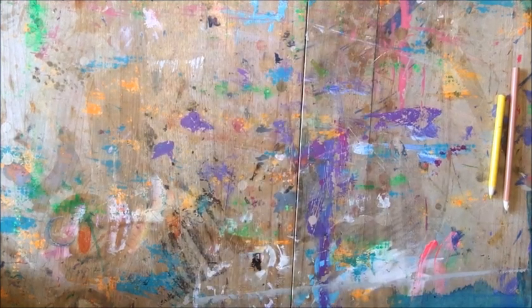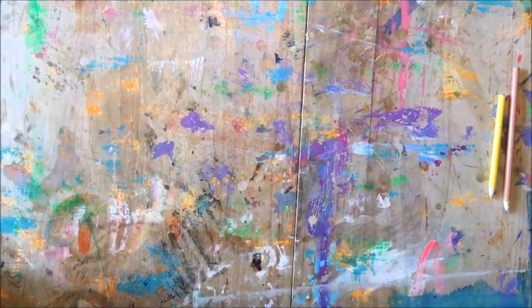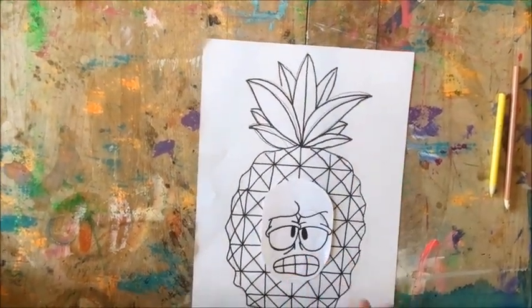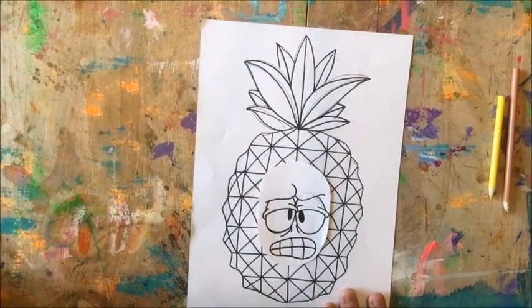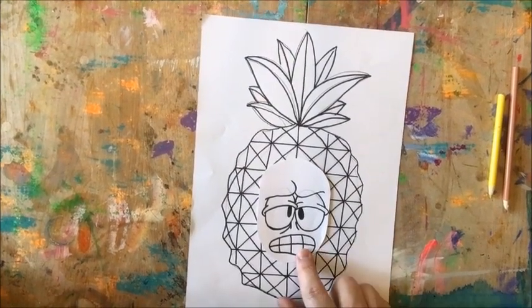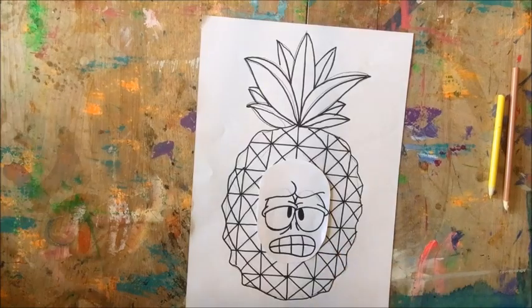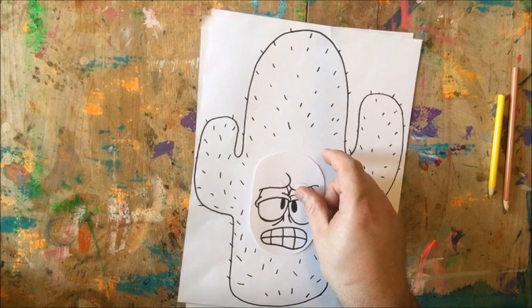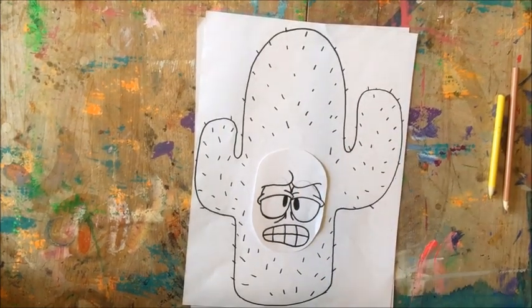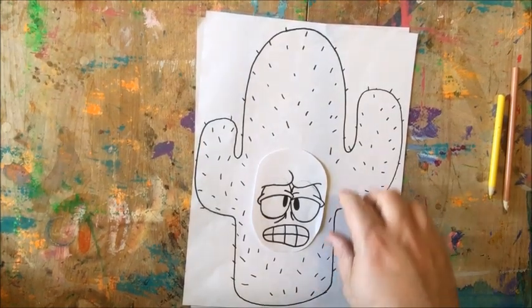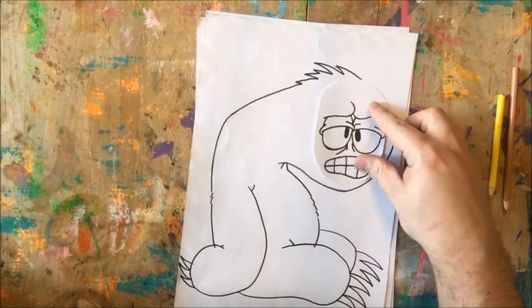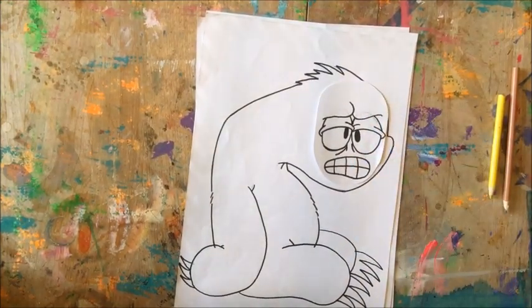Okay, so once again, I'm going to start with my original pineapple. Okay, this is how my pineapple looks. Ooh, he looks like he's having a rough day in quarantine here. Or, again, on my saguaro. Oh man, I bet our sloth is going to look very tired. Oh yeah, oh look at that sad looking sloth.